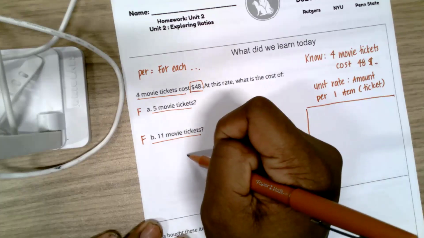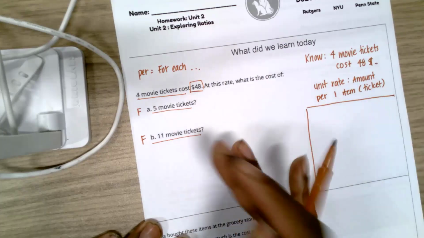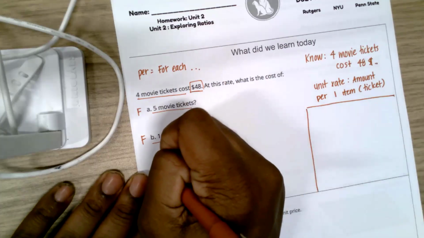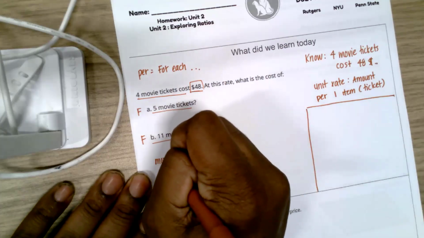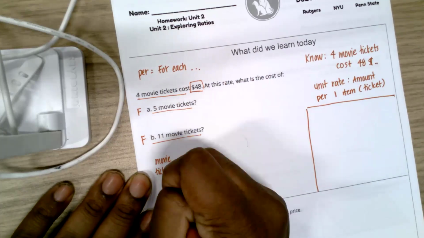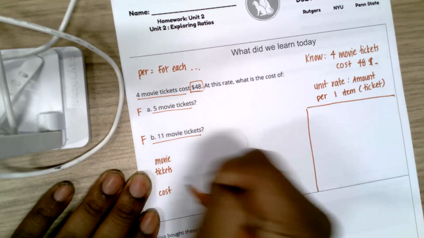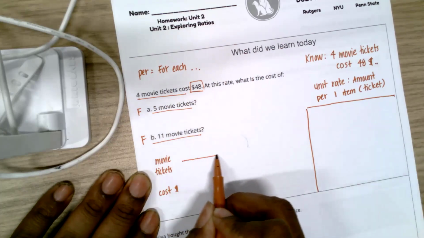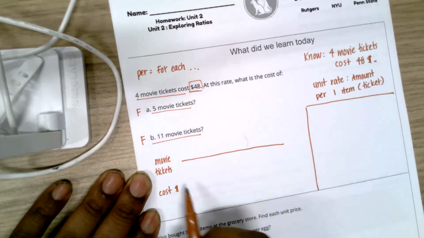When you create your double number line, first you want to figure out what you are comparing. We're comparing movie tickets to cost in dollars. So this line is the line for movie tickets.